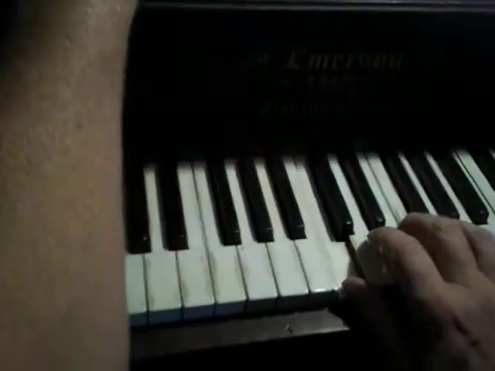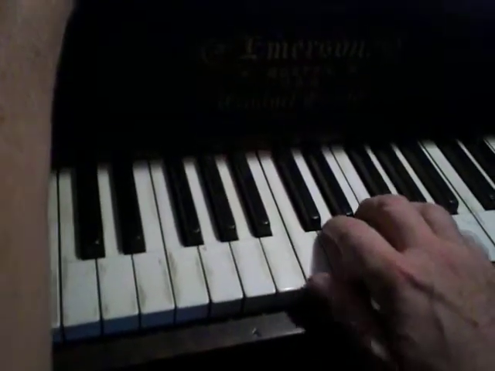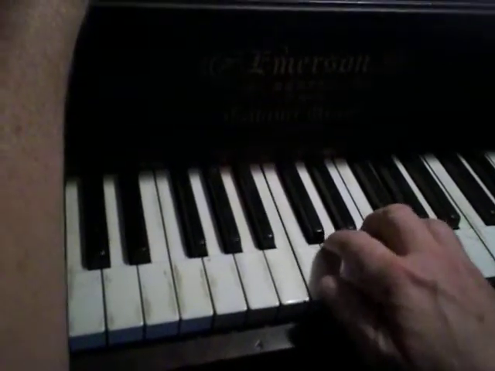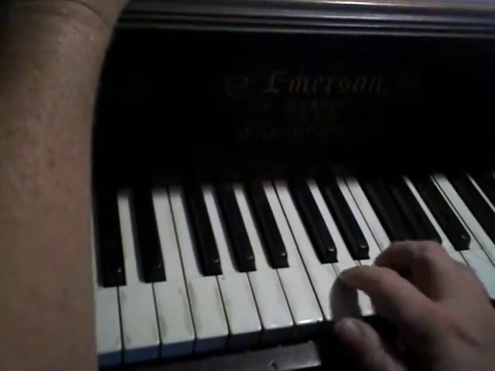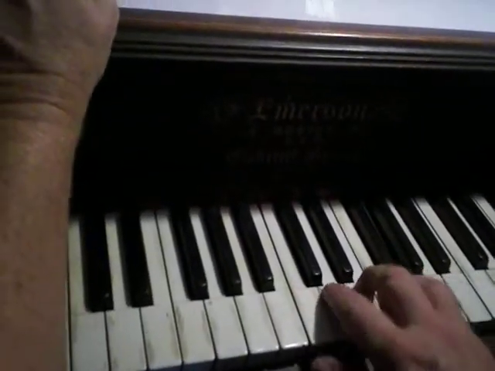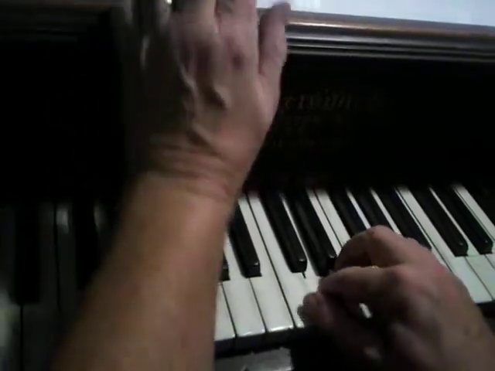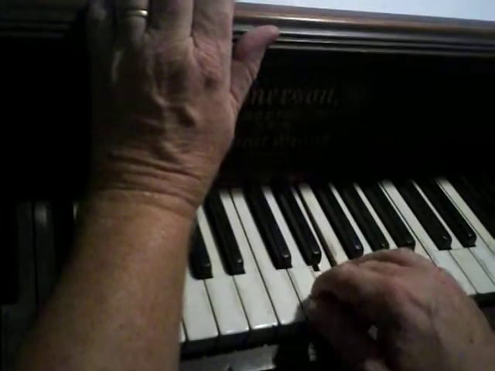We have a C, which is middle C. We have an E, which is a couple notes up, and a G, and you'll notice that is 3, 4, 1, 2, and 3, 4, and that's how it goes in the melody.